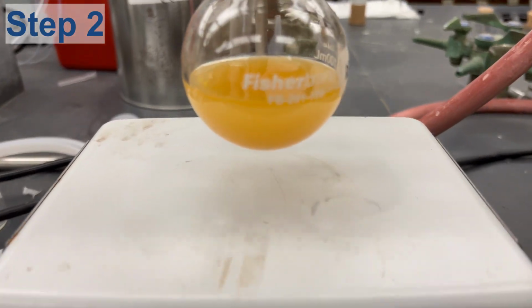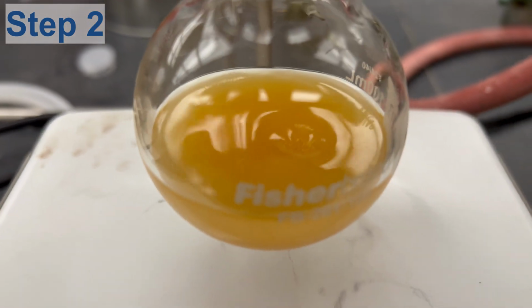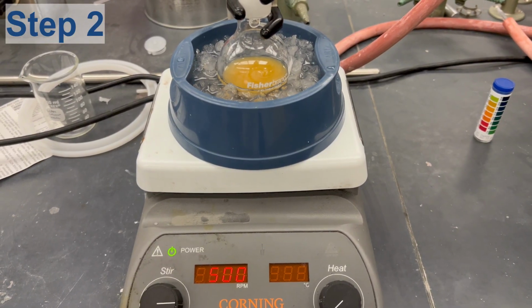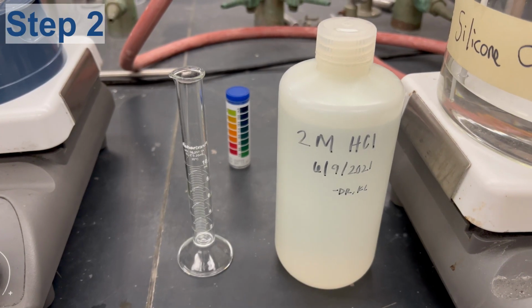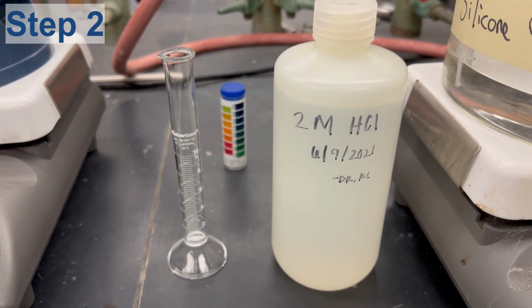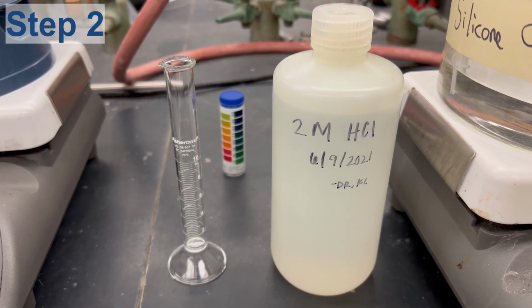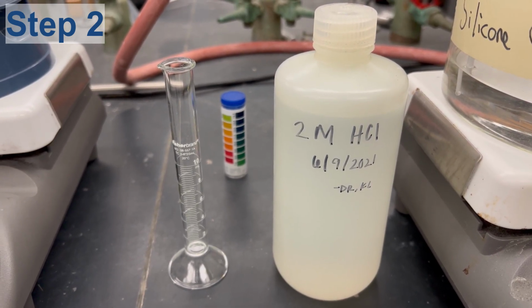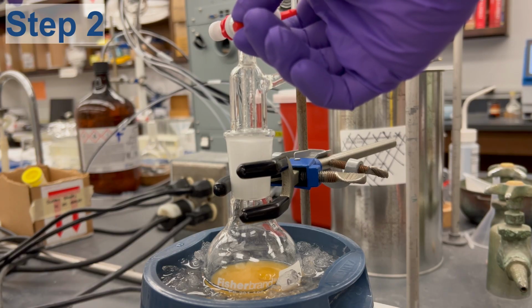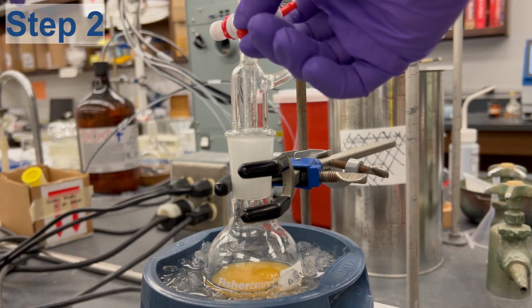After the reaction has been stirring overnight, the second step, quenching with HCl, can occur. First, cool the reaction using an ice bath. Once cooled, add 10 milliliters of 2 molar HCl into the addition funnel with the stopcock in the closed position. The septa and nitrogen balloon can be removed at this time.